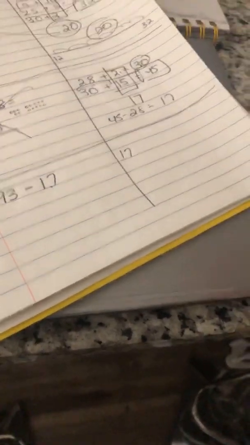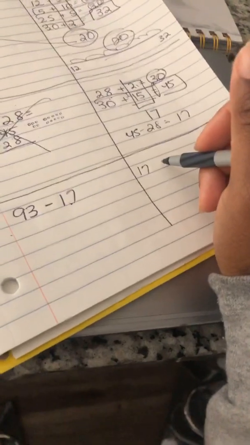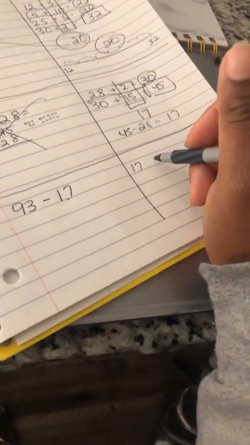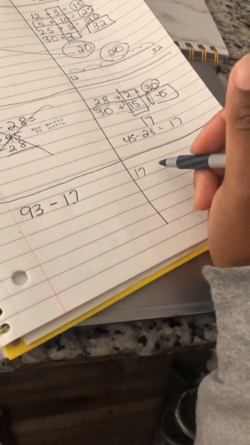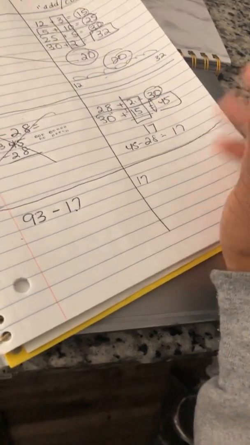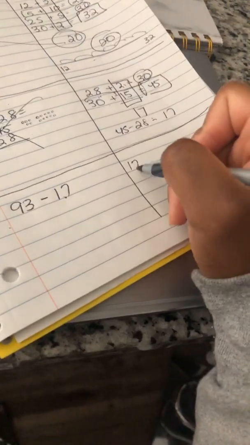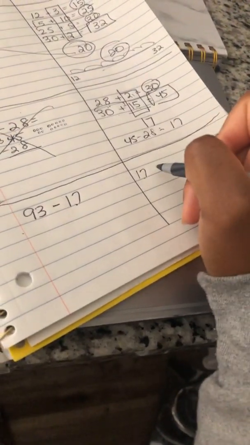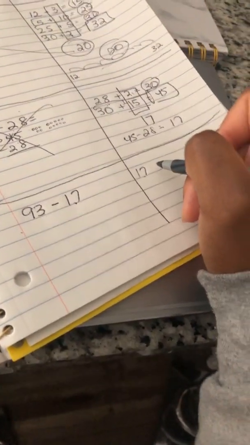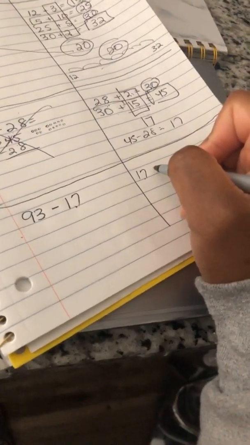All right, so again, students are most comfortable with working in base 10. That is how we teach them starting from kindergarten, base 10, and then we teach them how to count in fives. So when I look at 17, as a student, I want to go to a base 10.